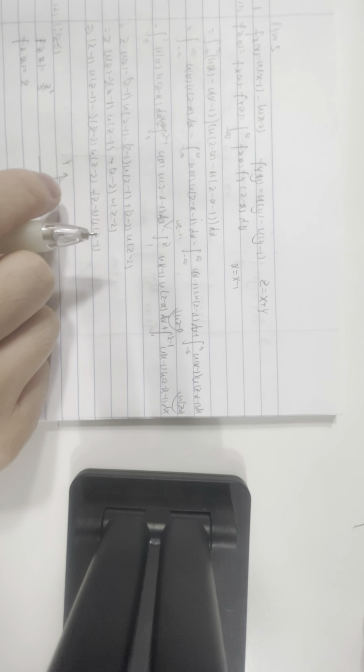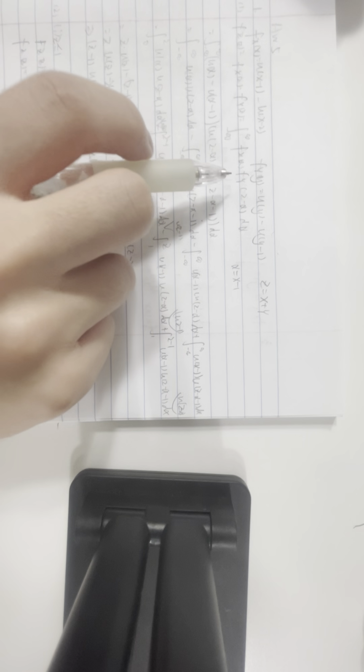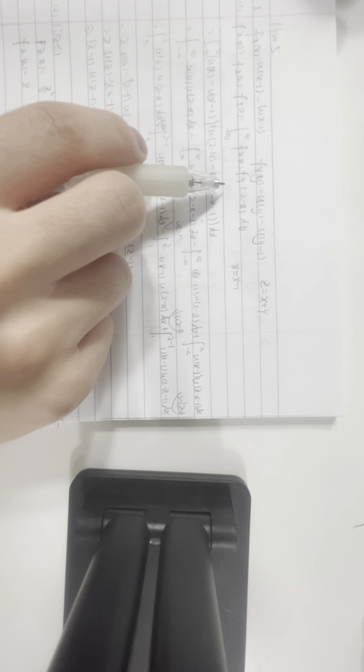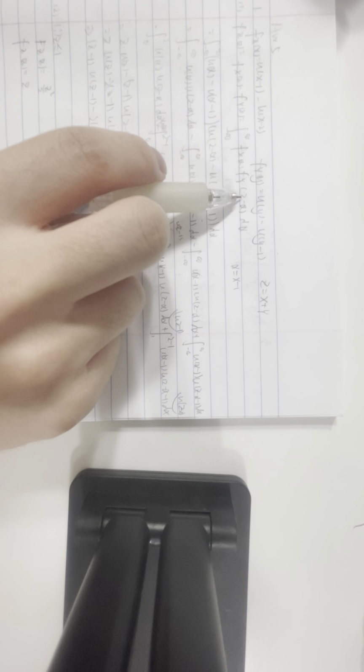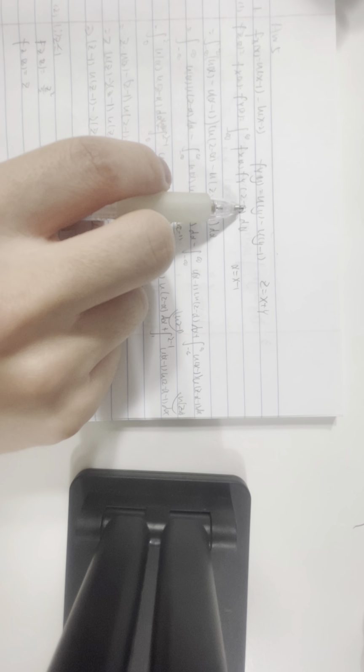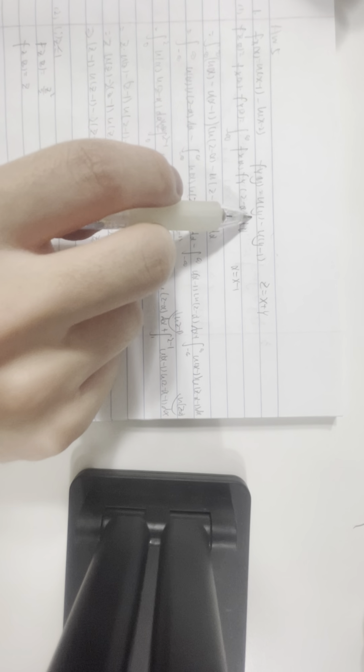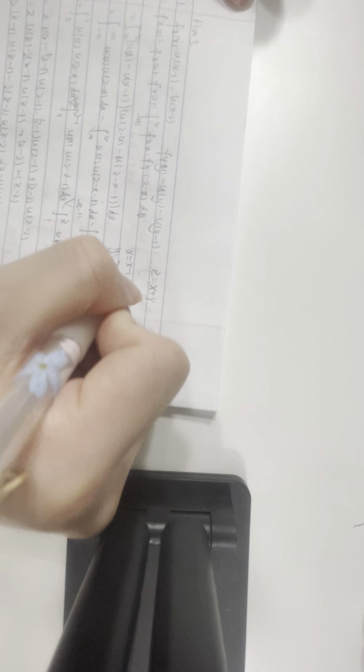So I will write, and then we put z minus alpha into y. So it equals u(z minus alpha) minus u(z minus alpha minus 1), times d alpha.